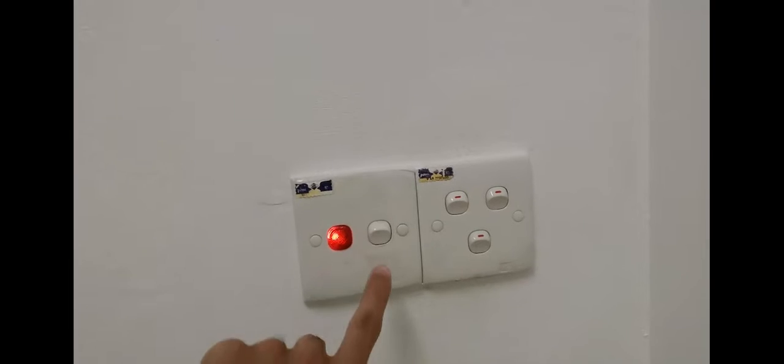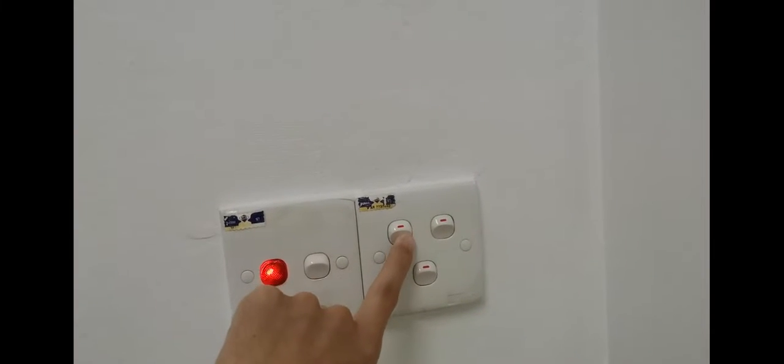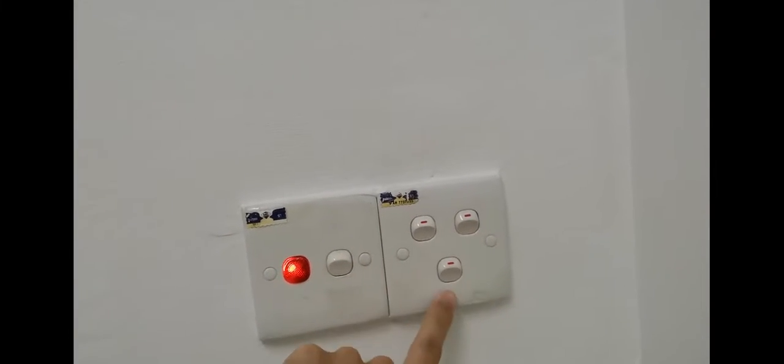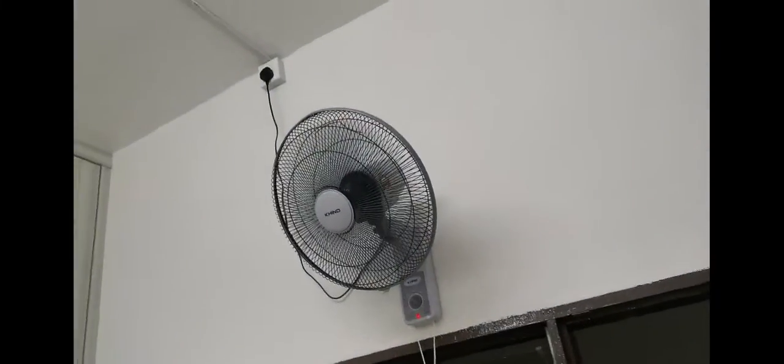Now I will show the electric circuit tracing for the lighting circuit. Here we have the water heater, the ceiling lamp in the bedroom, the wall fan in the dining room, and the ceiling lamp in the dining room. We can look here, the ceiling lamp in the bedroom, wall fan in the dining room, and ceiling lamp in the dining room are all turned on now.